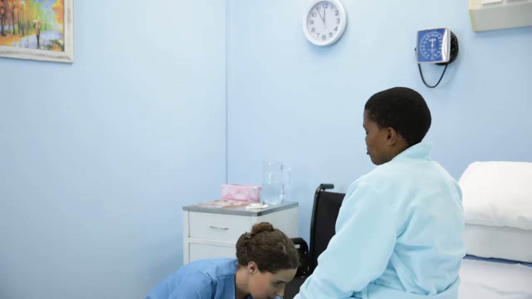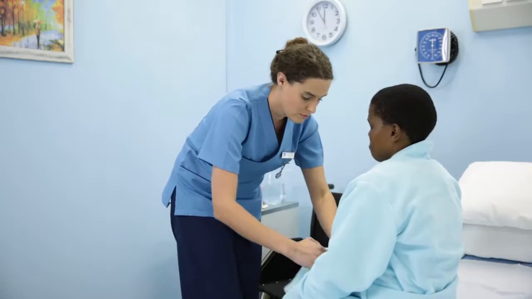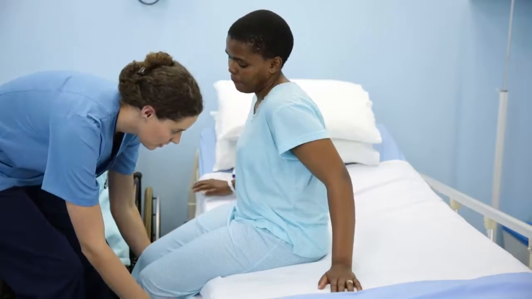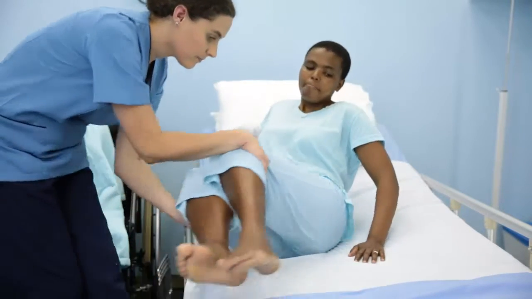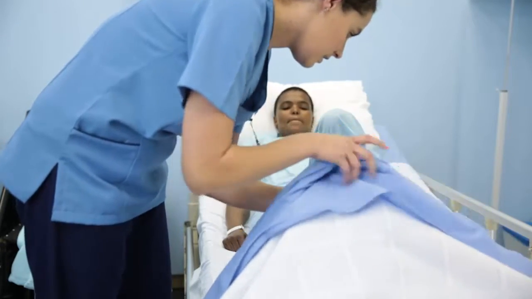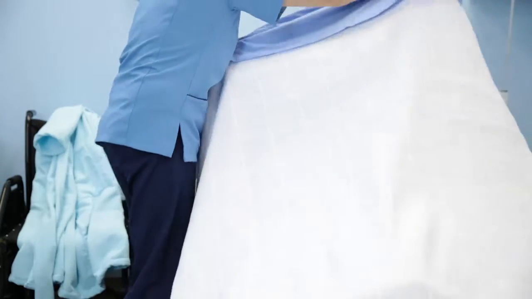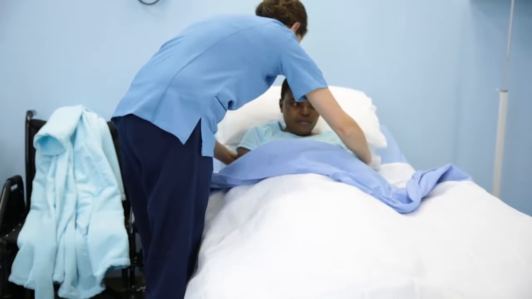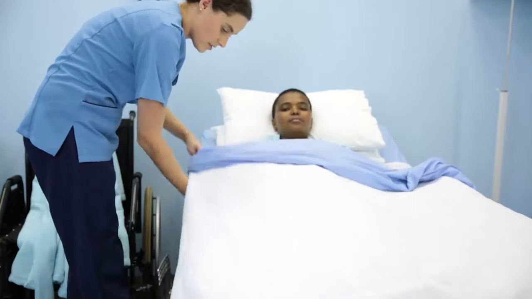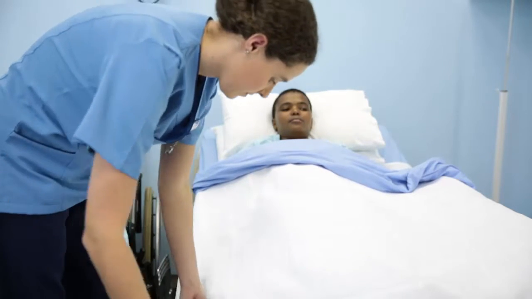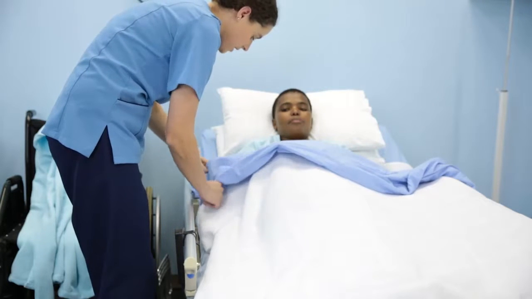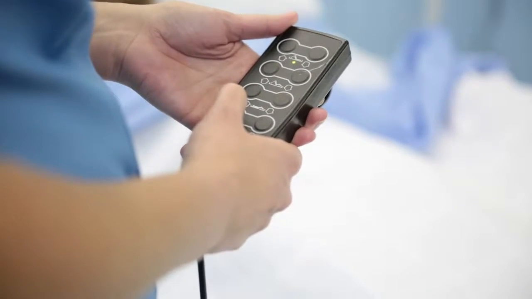Remove the patient's shoes and robe. Assist the patient into a lying position while lifting their legs onto the bed. Cover the patient with the top linen. Make the patient as comfortable as possible. Raise the side rails if required and readjust the height of the bed.